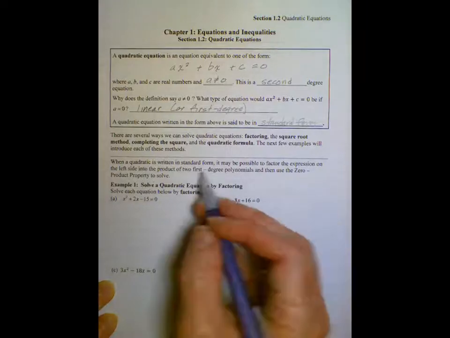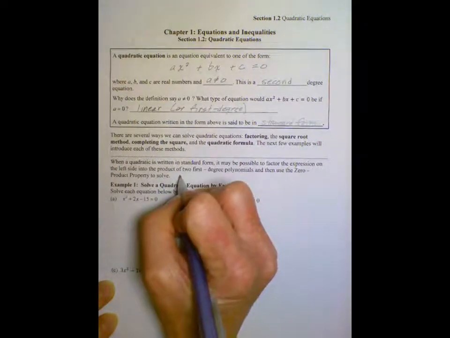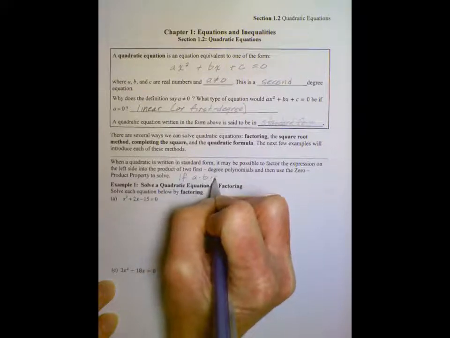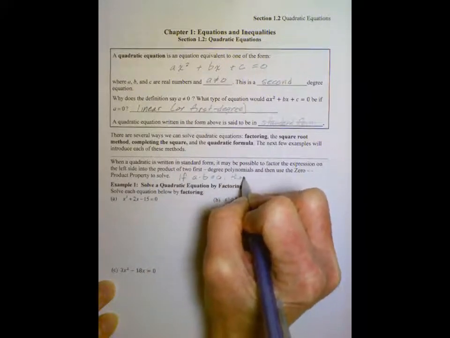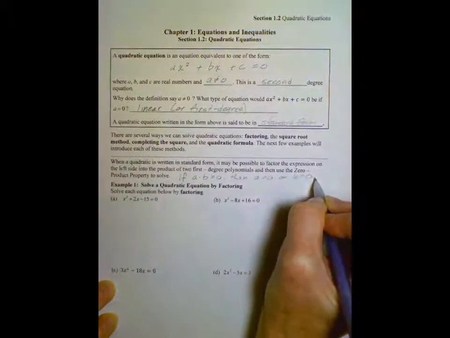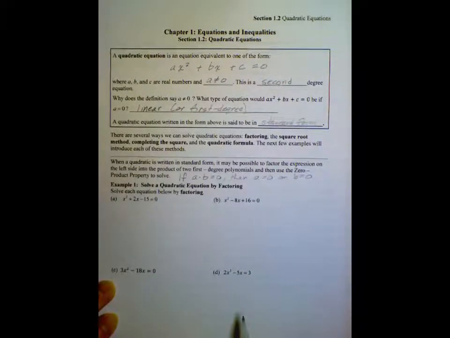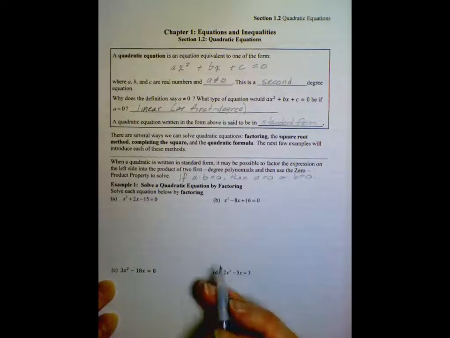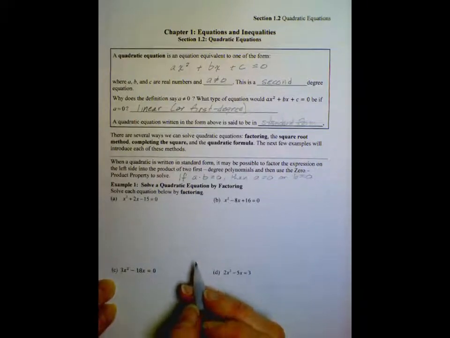Well, those are fancy words. All that means is, and you know this, if a times b equals 0, then a equals 0 or b equals 0. If you multiply two numbers and you get 0, at least one of them has to be 0. That's the zero product property. Product meaning multiplication.